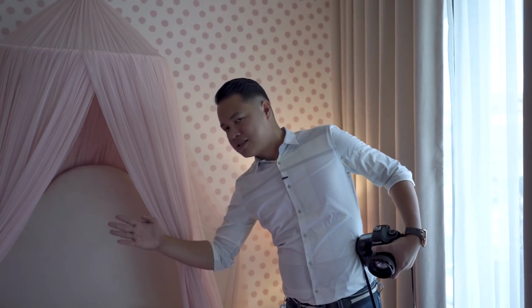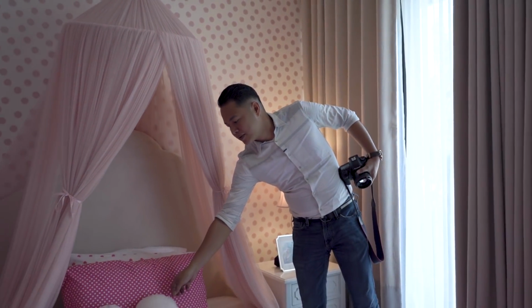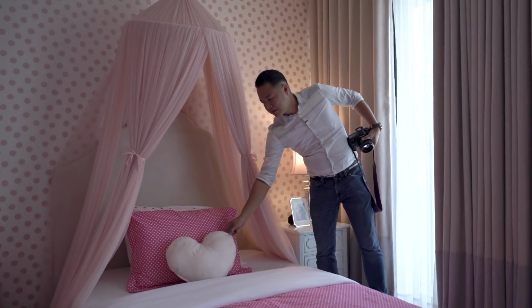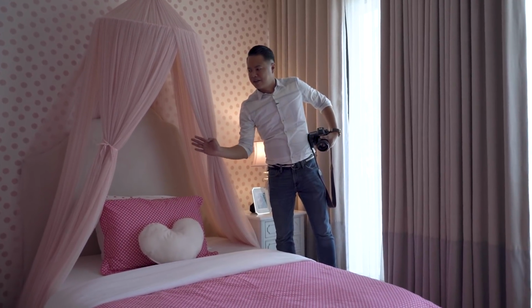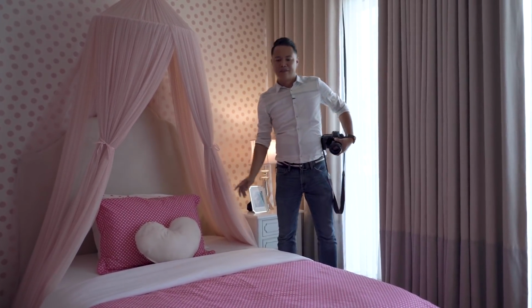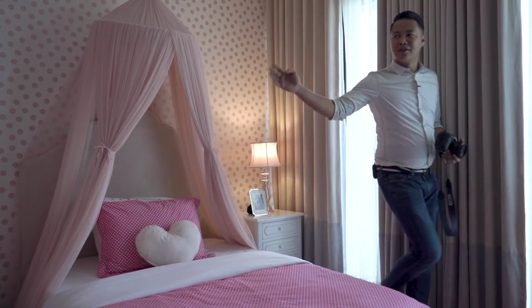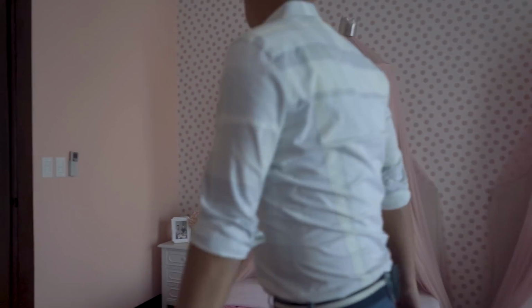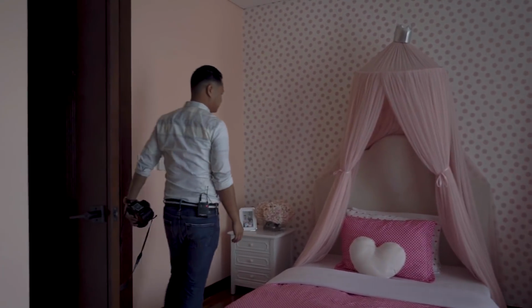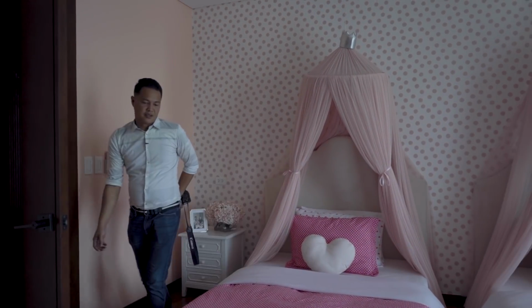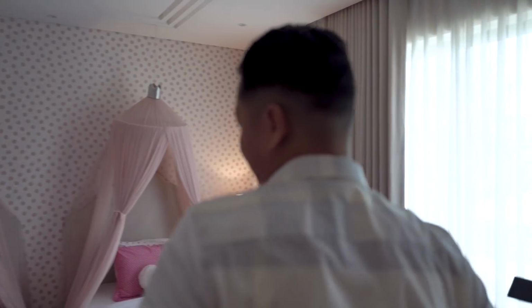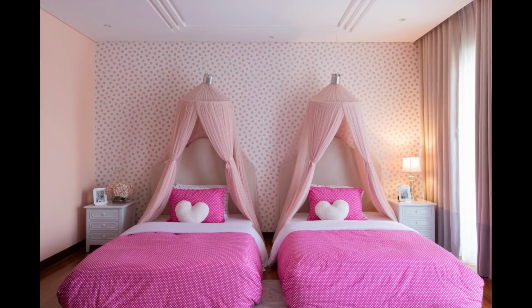So like I said, be mindful of details. For this particular bed, this heart pillow is not centered, so I'm just gonna move it here to center it, just to give it a symmetrical feel, which is also mirrored on the other bed. It's kind of askew, so I move it just a little bit, just to save me time when I'm doing the post-processing. Here's the before.